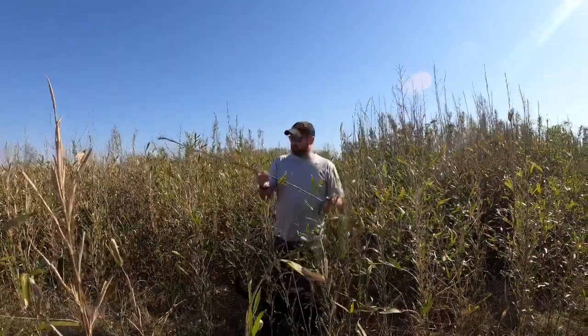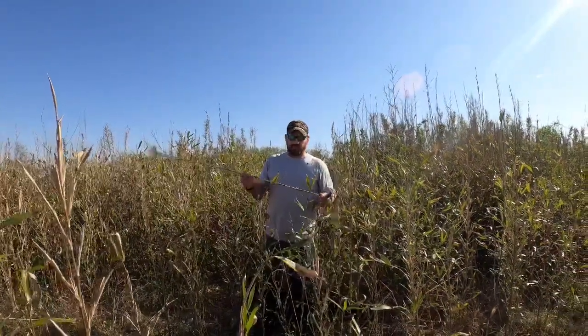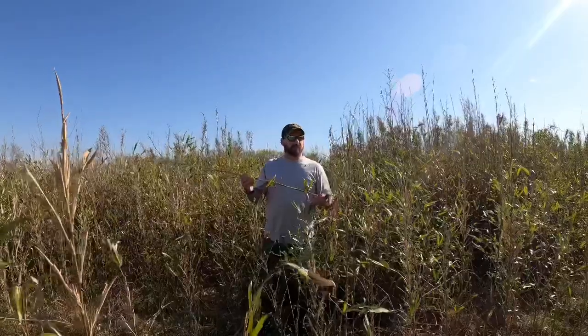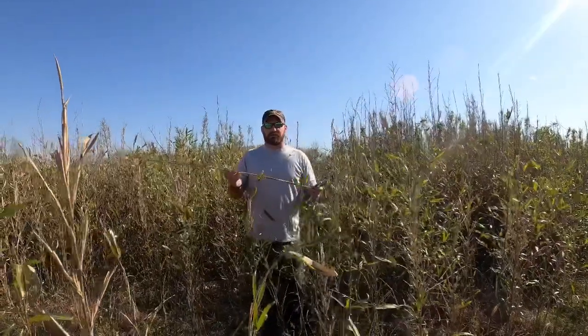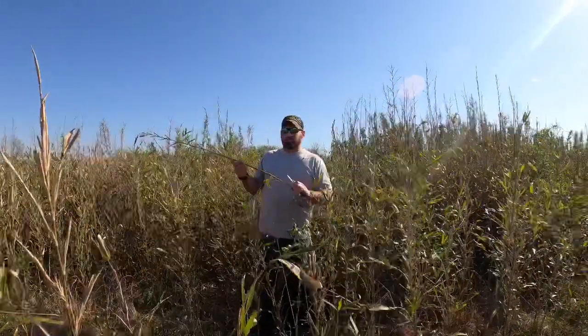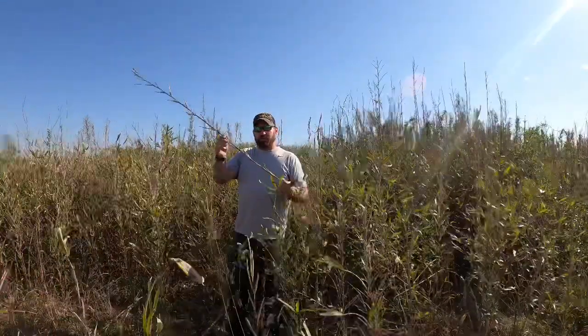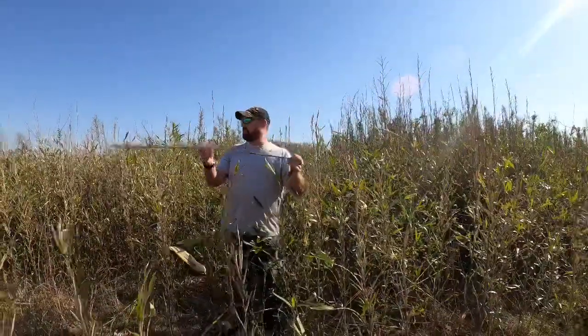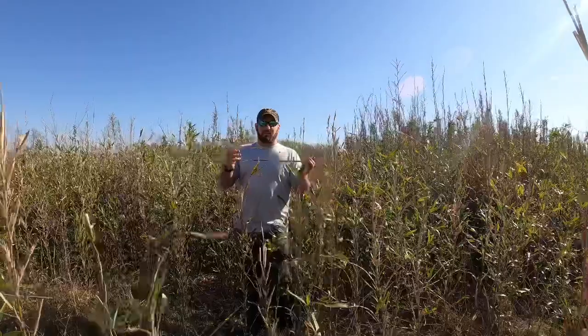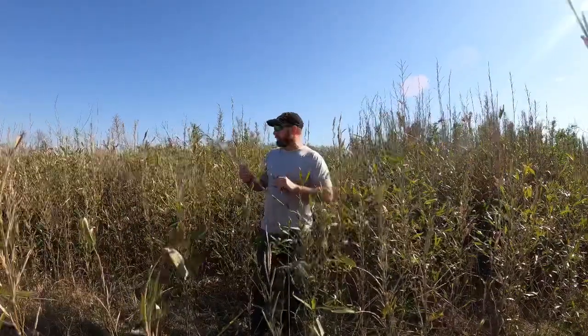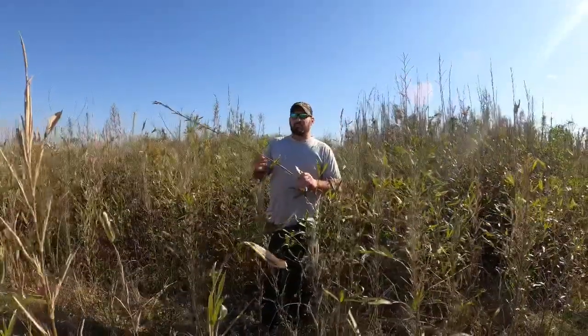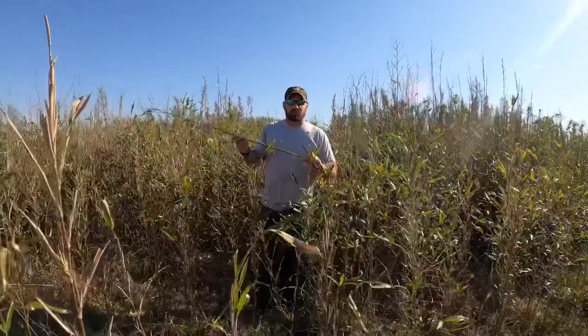All right, so today we're going to talk about giant cane, and we're going to do a lab experiment on below ground productivity. So we're basically going to try to predict, based on these above ground characteristics, culm diameter and culm length, what we can expect to find underground, because there's a lot of interest in folks trying to restore this stuff on the landscape.